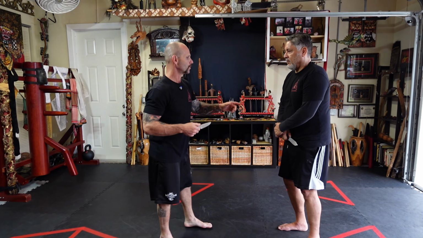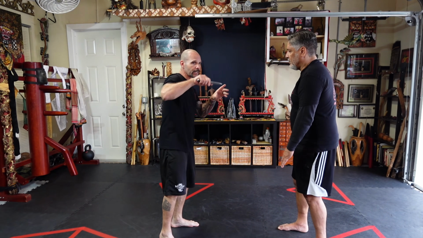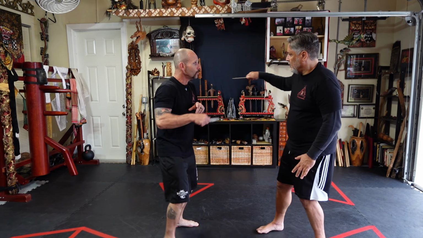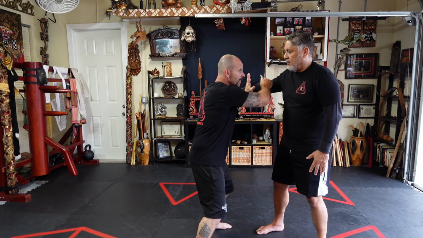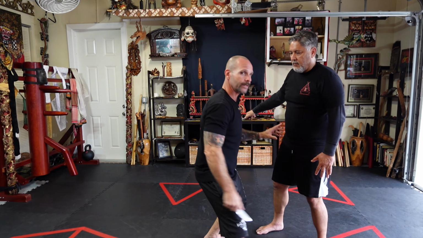So now how do we utilize these in application form, all right? So if we have a guy coming in with a thrust like that, right? The first thing I want to do is stop the blade here. So I'm going to stop this blade, cut, cut, cut, all right?